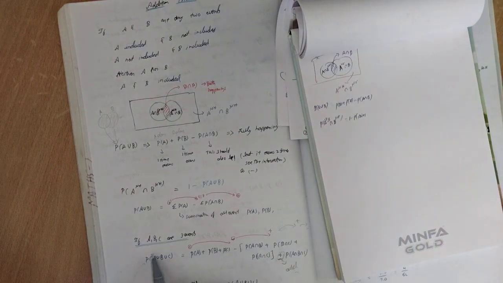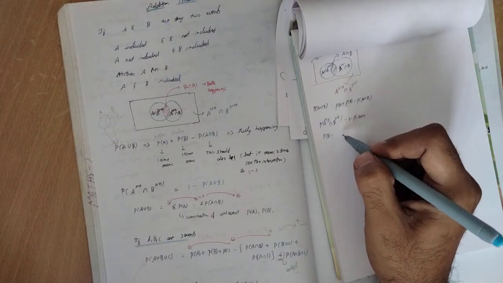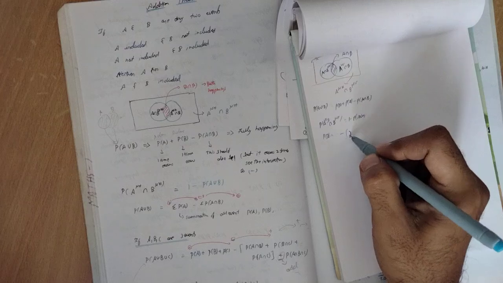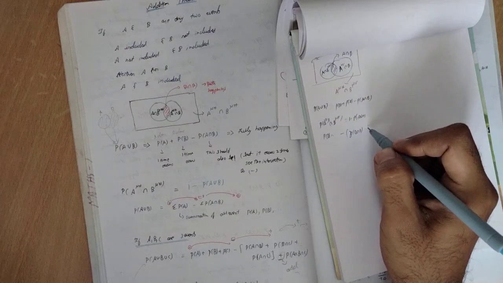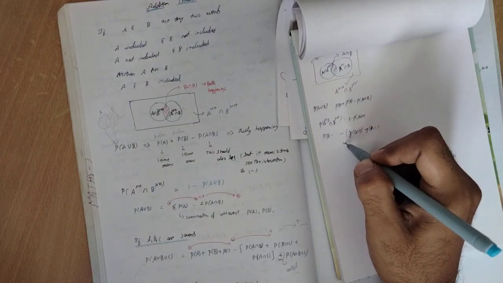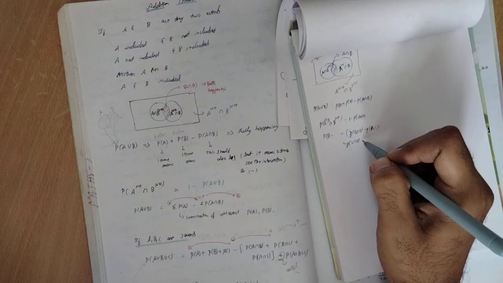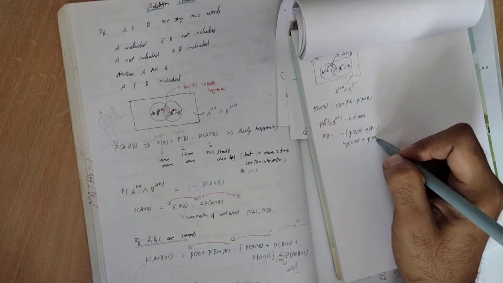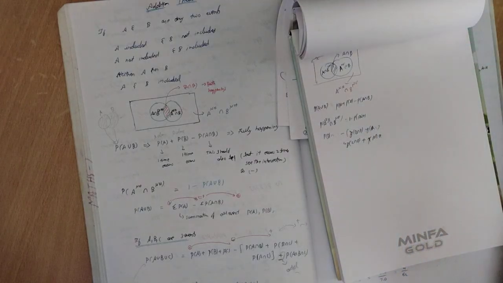So it means, for the probability of A union B union C, you can see it is the probability of A, minus the entire thing, probability of A intersection B, probability of B intersection C, probability of A intersection C, plus the probability of A intersection B intersection C.